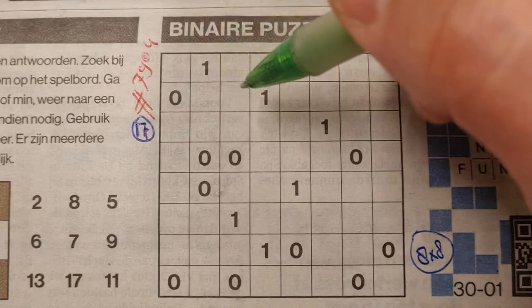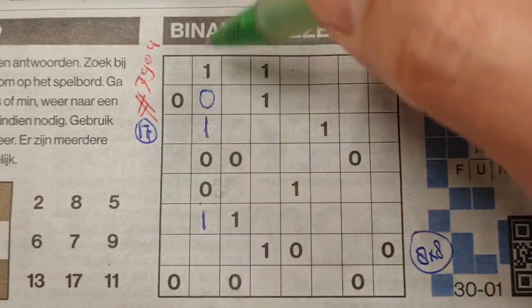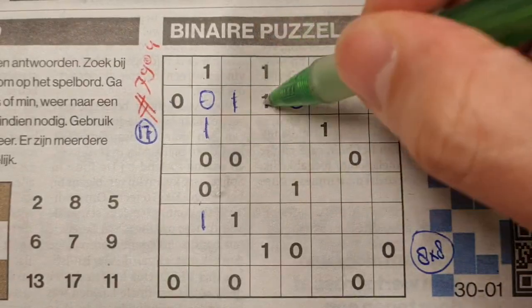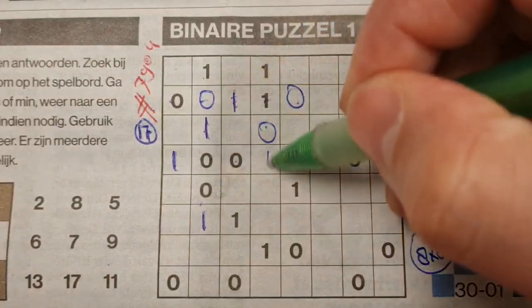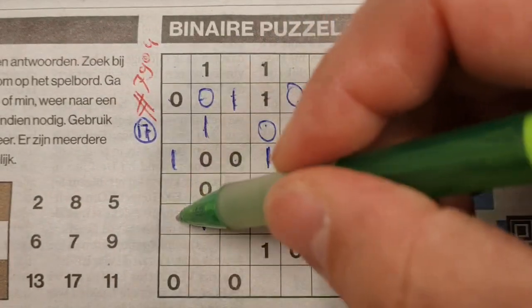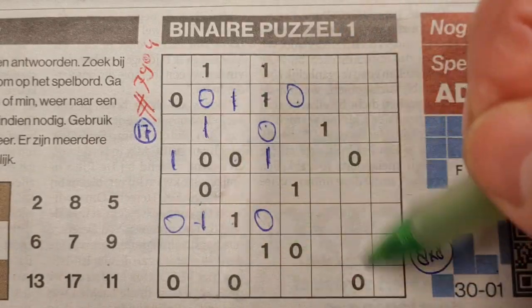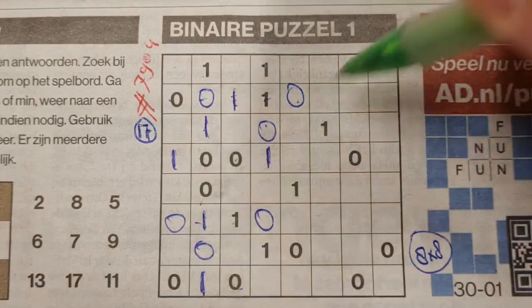Let me start with the double 0s. Double 0, here 1, there 1. Between the 1s comes a 0. Double 0, here 1, there 1. Double 1, here no, there no. Double 1, here no, there no. Double 0, here 1, there 1. Double 1s, here no, there no. Between two 0s comes a 1. Between the 1s comes a 0.